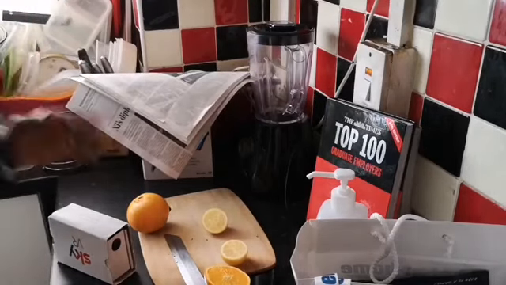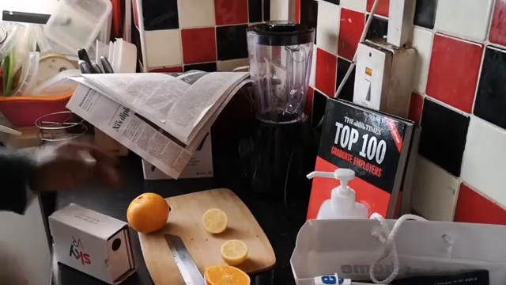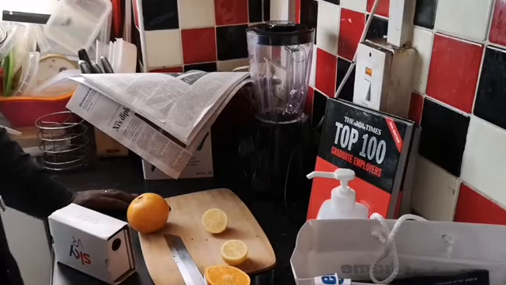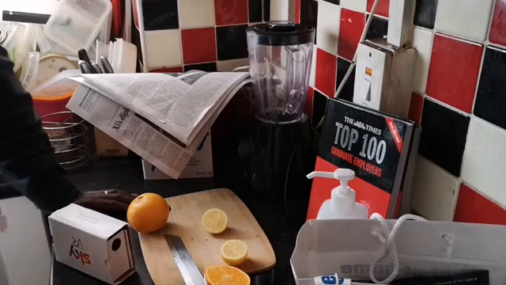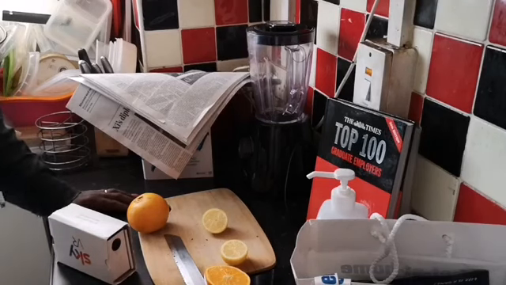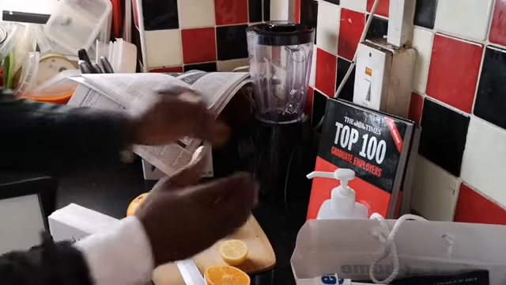Please do not sit down and watch television all day thinking that there's weapons of mass destruction. This is not a weapon of mass destruction. This is a weapon of wealth creation. Type it down. This is not a weapon of mass destruction. It is a weapon of what? Wealth creation. If you don't know that, then you haven't used your sanitizer enough.